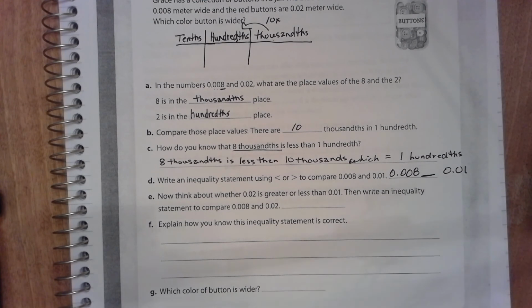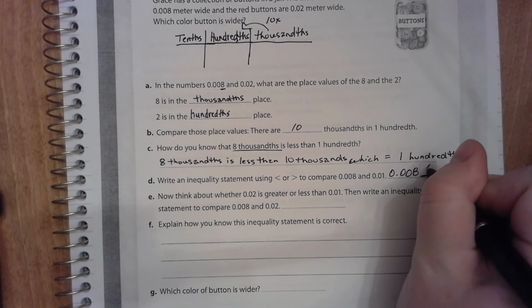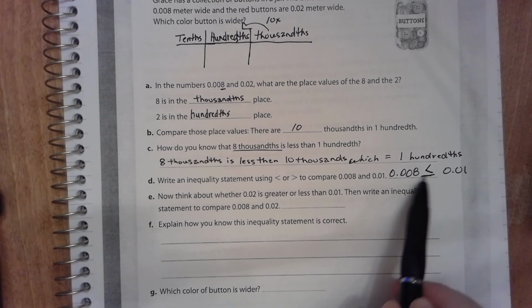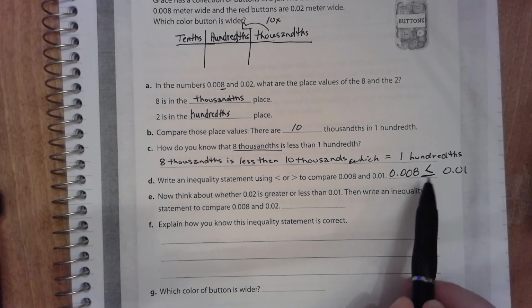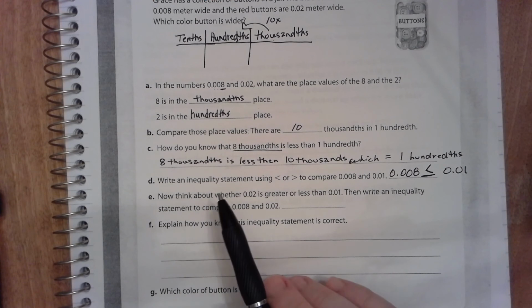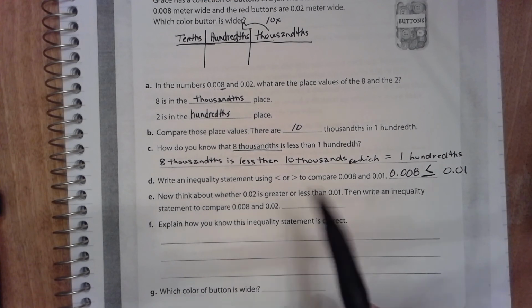That's still true, but we don't say it like that. Yes, in your head you can think that, but just say 8 thousandths is less than 100th. Okay, now think whether 200ths is greater than or less than 1,000ths.